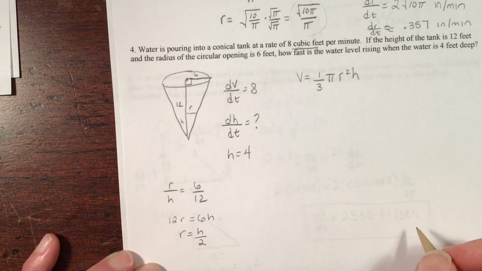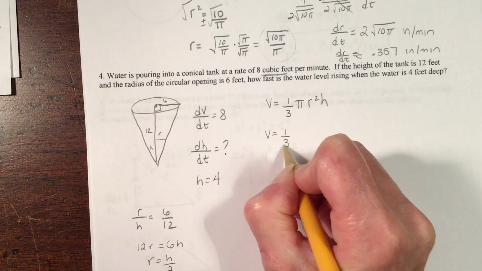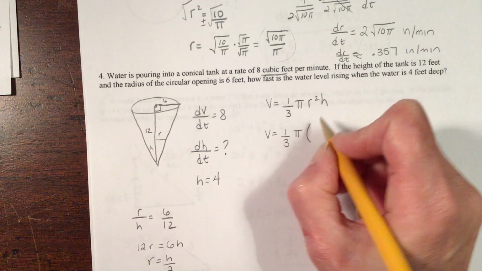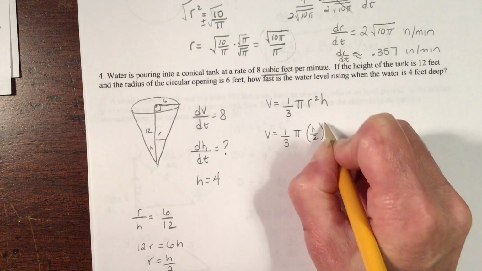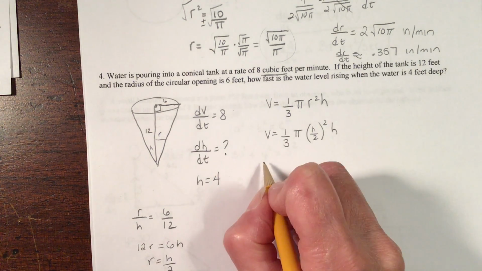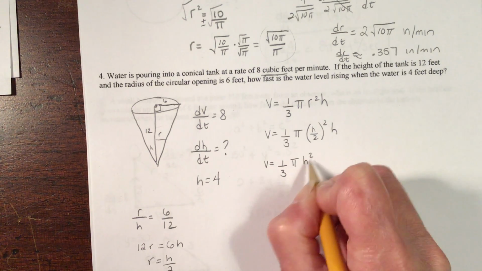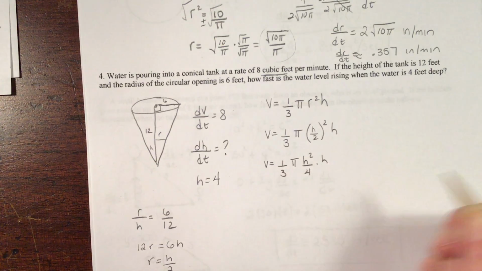Okay. We're going to take this and rewrite this over here, replace r with h over 2. Then we have to simplify this guy. V equals 1/3 pi h squared over 4 times h.